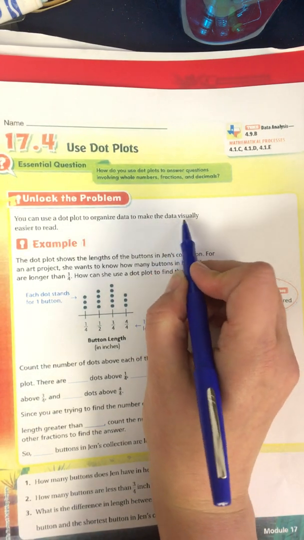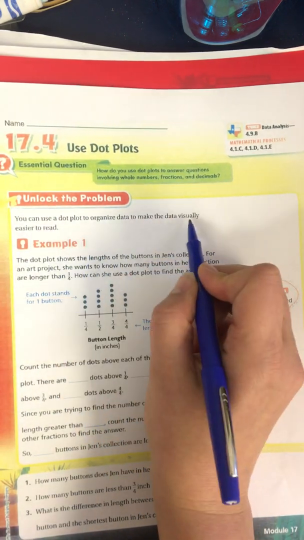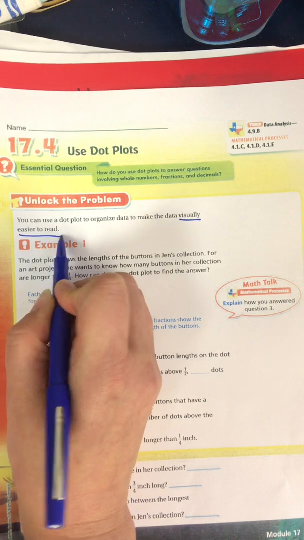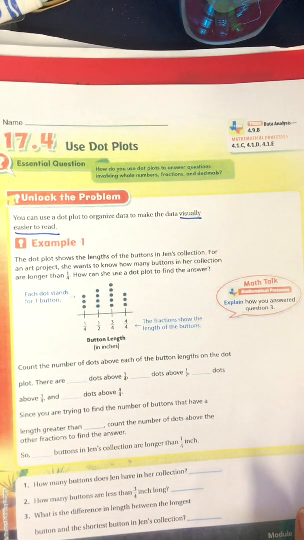You can use dot plots to organize data to make it visual. It makes the data visually easier to read. So the whole purpose of it is to make your information easier to read. Pause this video at any time and go back, and you can listen to that again. So here we're learning how to read a dot plot.